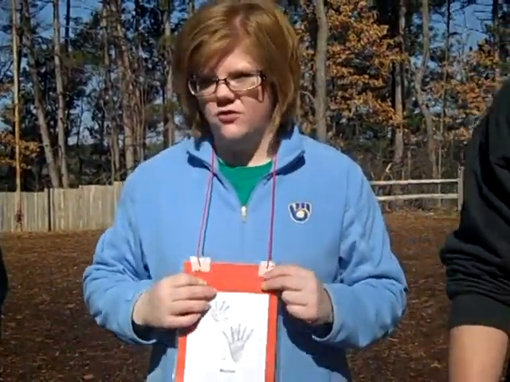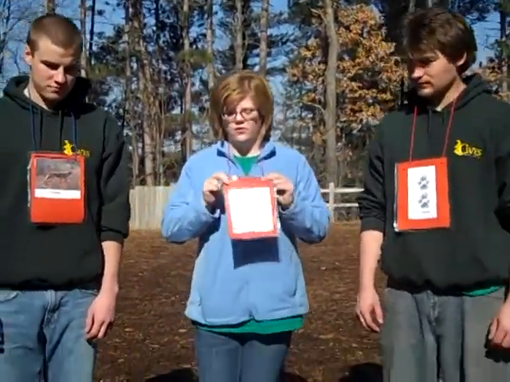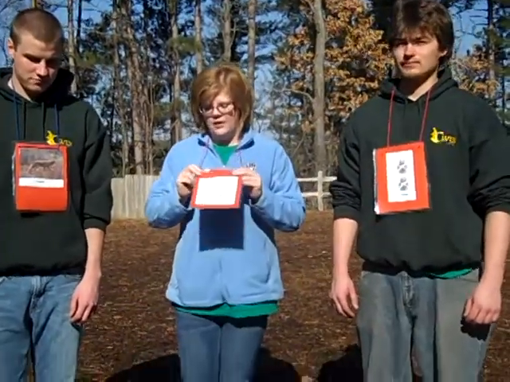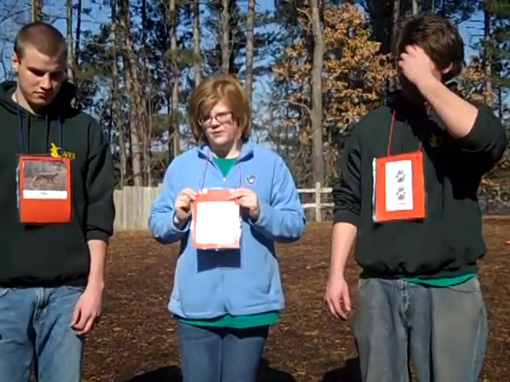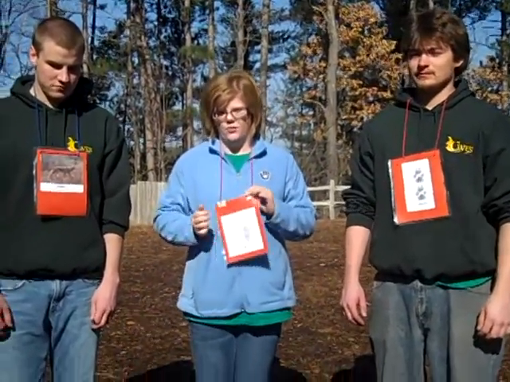And what they will need to do is they'll be standing in lines facing each other, and they will have to find their partner. So the animal will have to find their track, and the track will have to find their animal. If you want to, you can have the students walk in the way that their animal would walk.